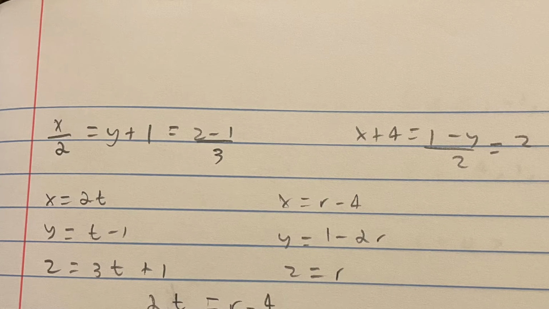But one thing to take notice of here is that we're setting them equal to r and not t, because all the parameter means in the case of a line is however far you're expanding that vector in order to get to any spot on the line. But these are two separate lines, meaning that the distance that they'll be extended or contracted is going to be different. So you have to have different parameters.